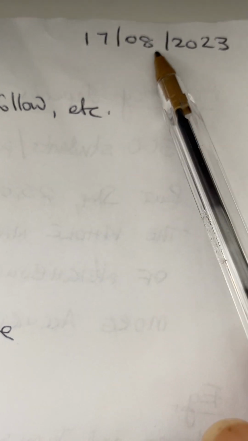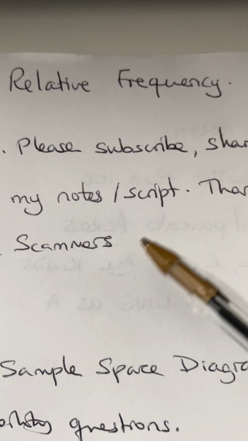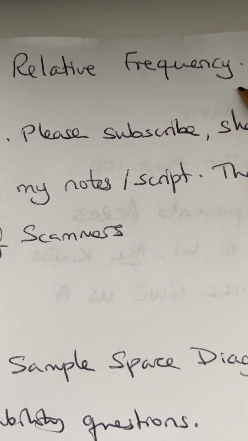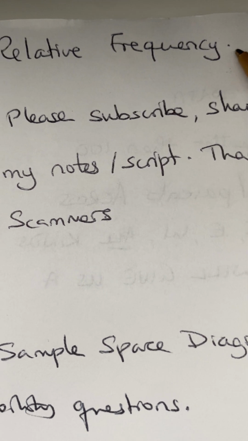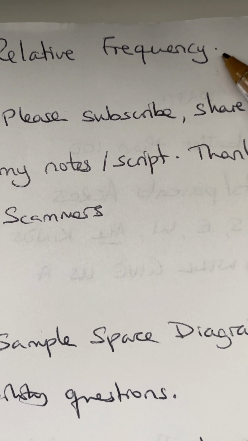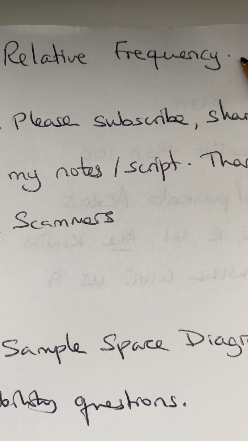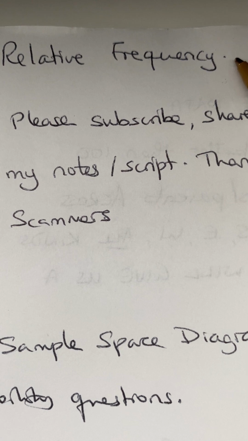Today is the 17th of August 2023, and I would like to talk about relative frequency, which is also part of probability, because we've been doing probability in the last couple of lessons.